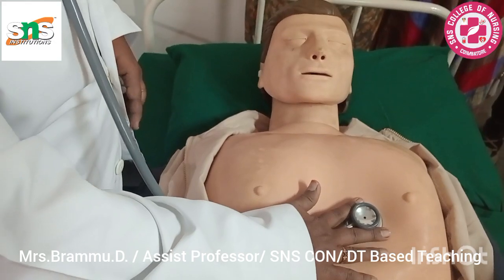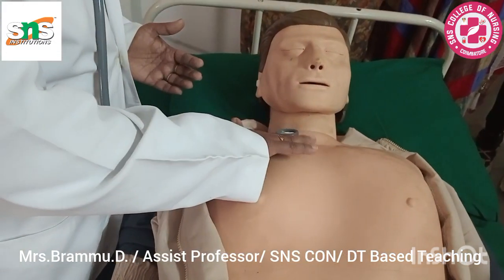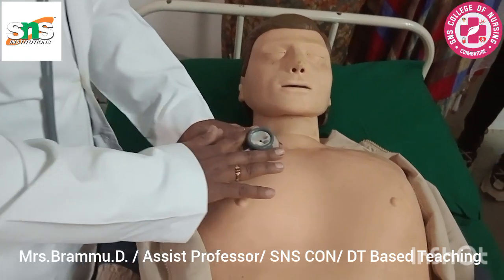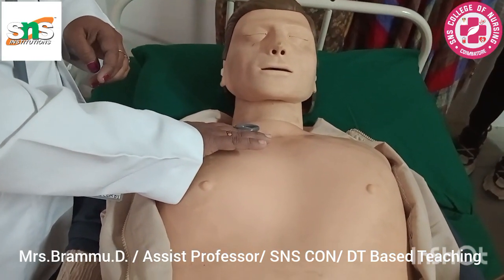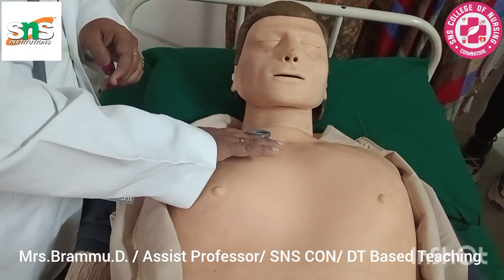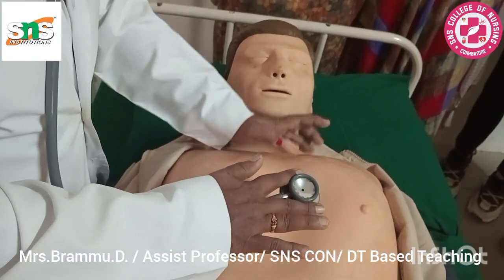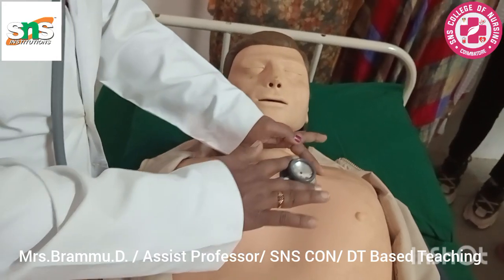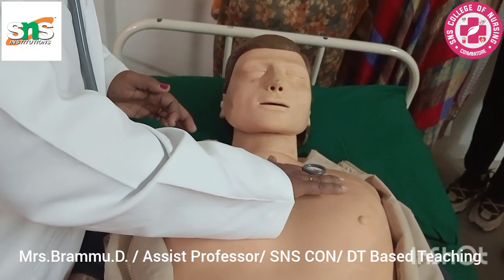Followed by that, you are going to compare S1 with S2. So aortic area, second intercostal space, left sternal border. Analyze. Then again, second intercostal space from the clavicle, then to the left sternal border, pulmonic area.